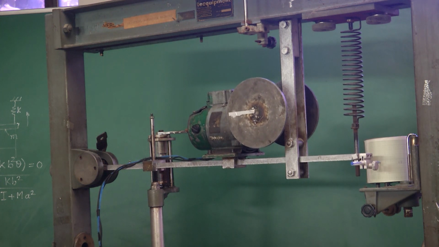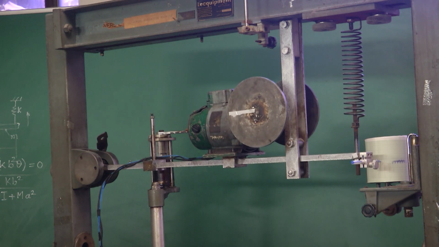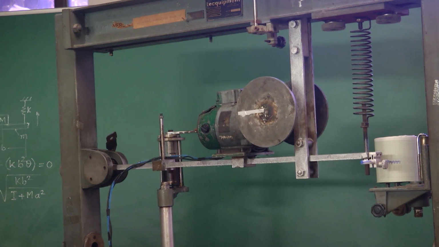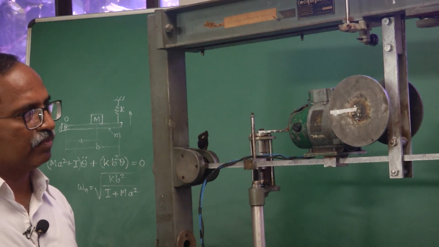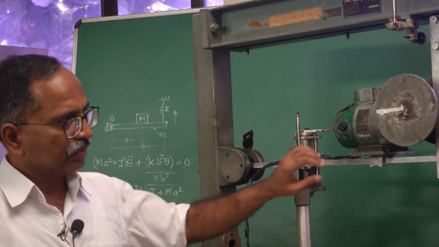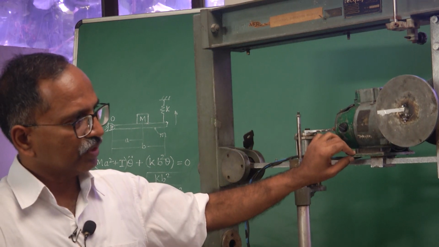The other option, which will give us an idea not only about the natural frequency but also about the damping, is generating a time displacement plot of this vibratory motion.